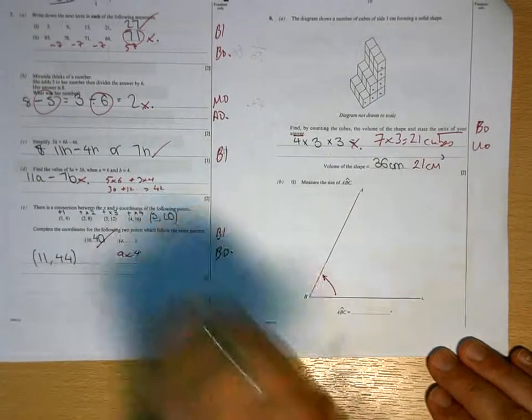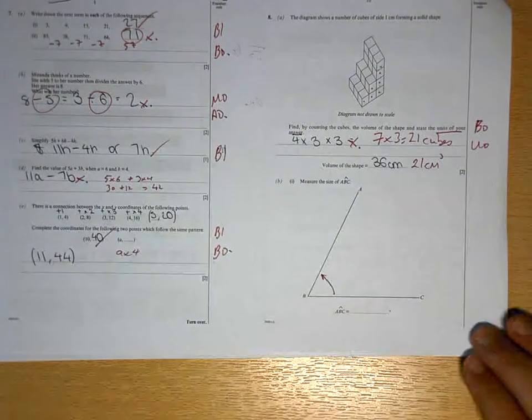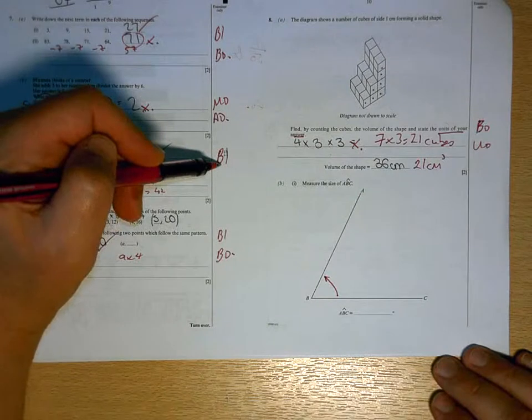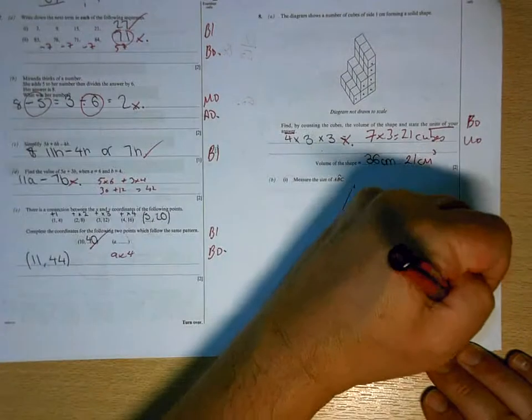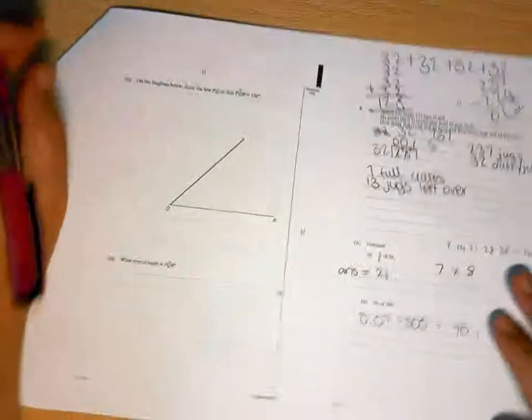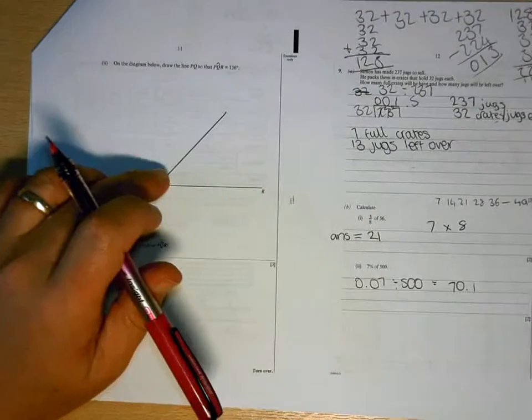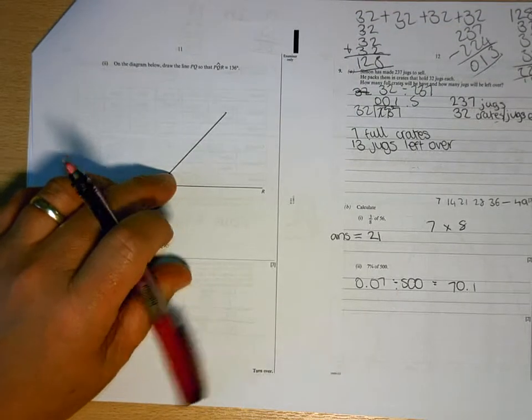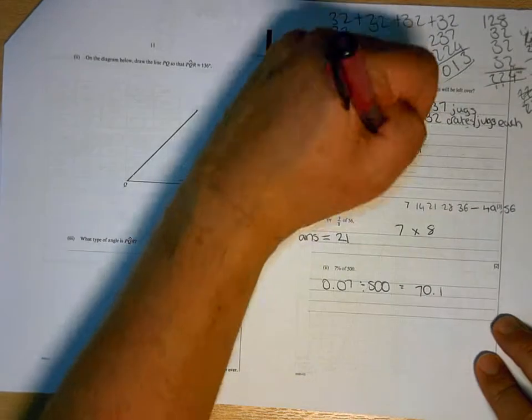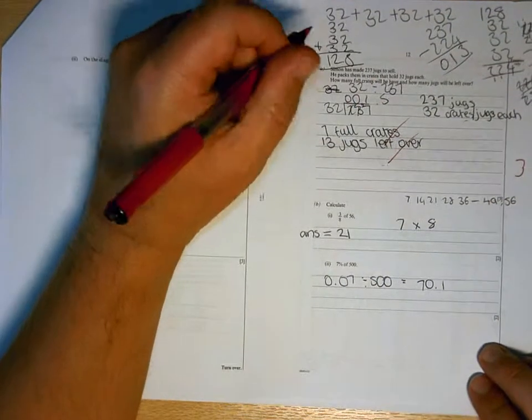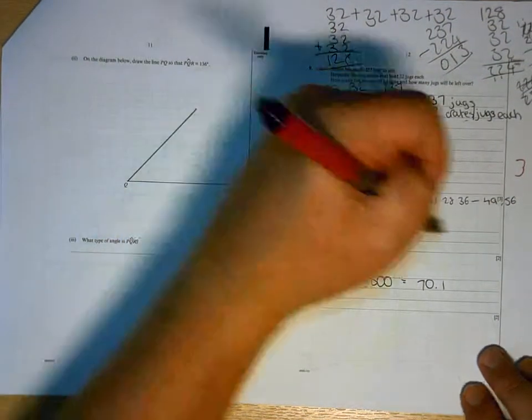You need to measure that angle using a protractor, so you need to practice doing that. 2, 3. 3 marks for the page. That's more angle work. Have a look at how I do that and practice it yourself. This is good. This is good as well.